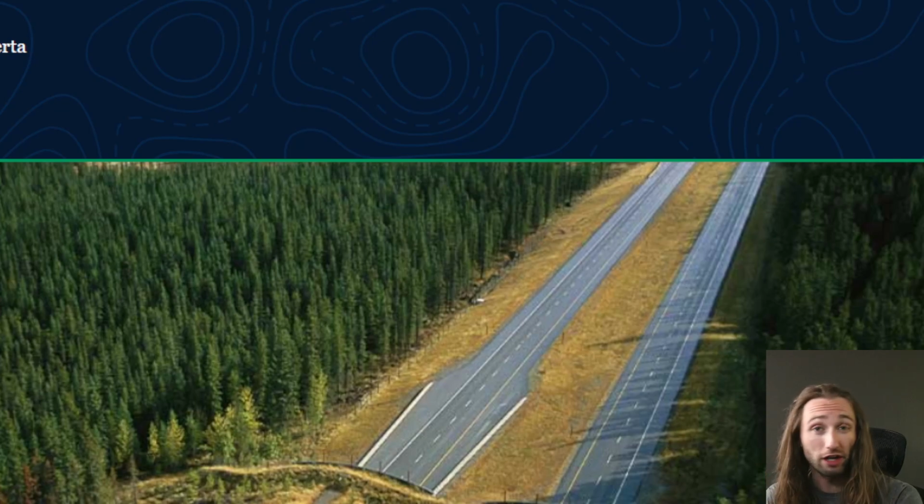So that $1 billion a year just in the US, imagine if that money, or $8 billion a year of costs, were funneled into creating wildlife crossings. That is going to save society as a whole money in the long run. So naturally the question is, why don't we have these crossings?